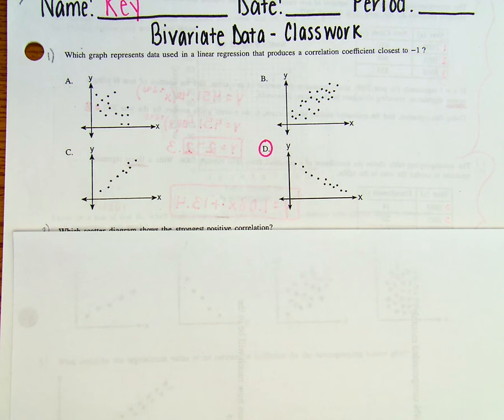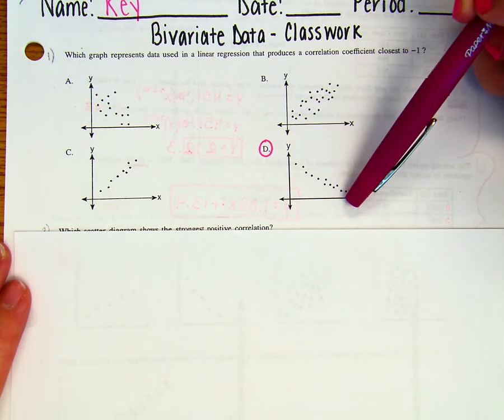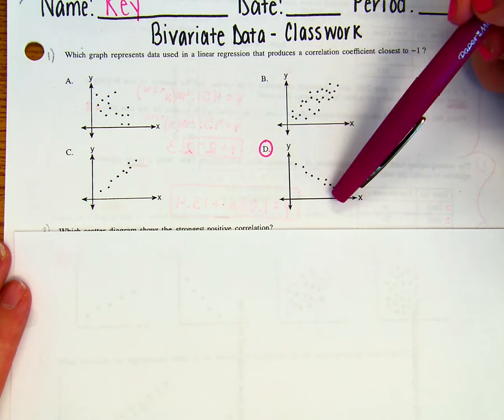It says, which graph represents the data used in linear regressions that produces a correlation coefficient closest to -1. Well, we know that to get to 1, it needs to be close to a straight line, and so a -1 would be a negative correlation, and that is option D, because it goes down and it's closest to a straight line.